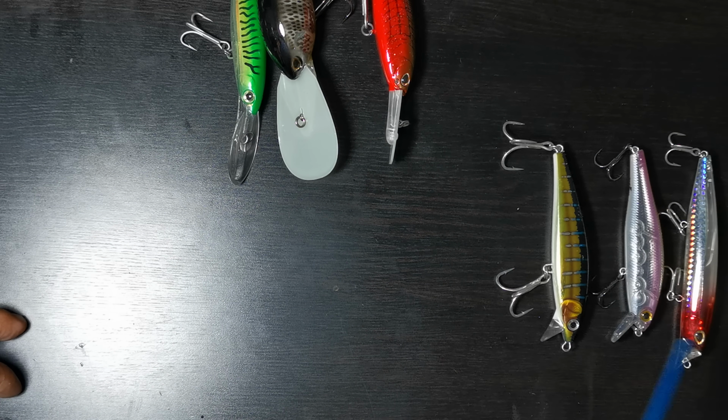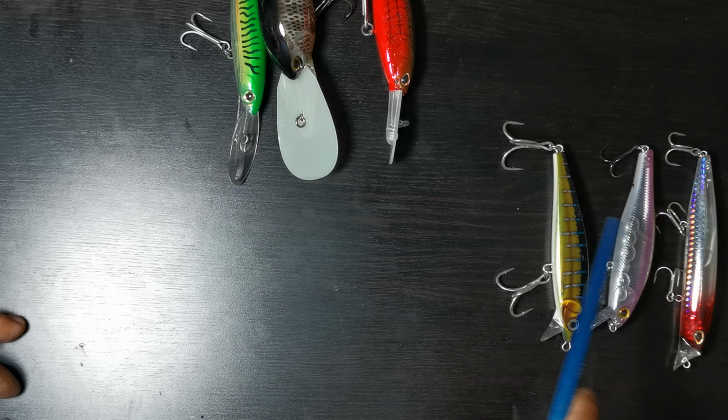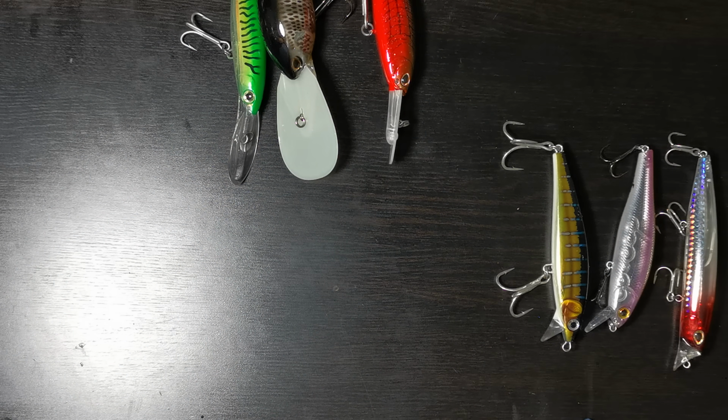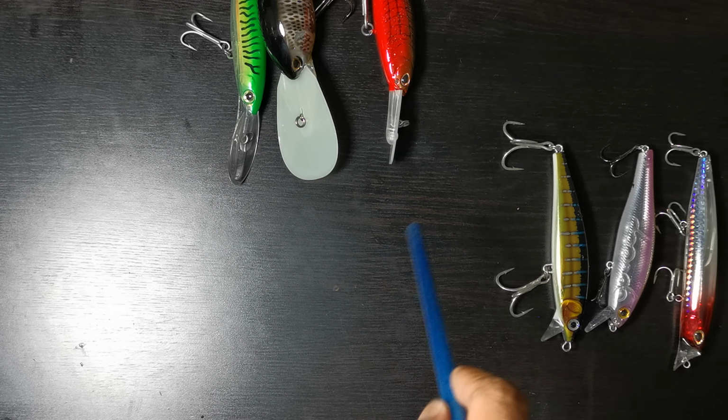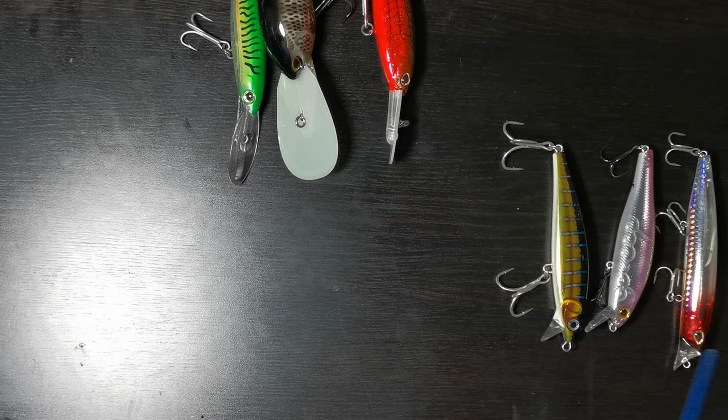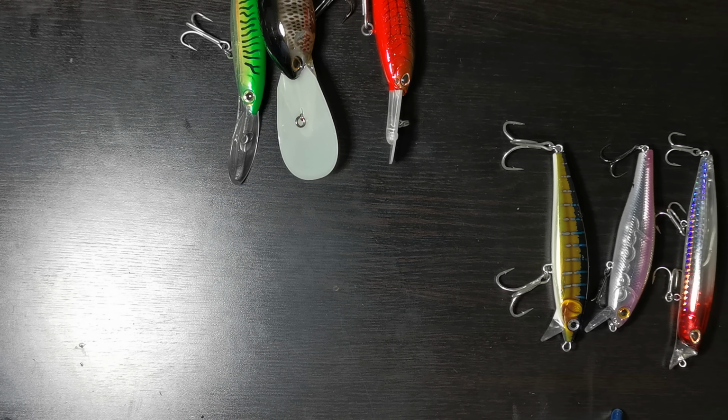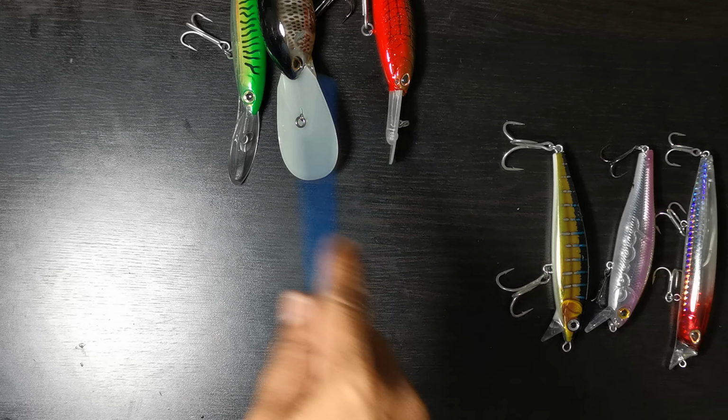So, put it there. Okay, so this is a floater. This is suspending, sinking. All of them have different types of lips. The angle's about the same. Okay, you can see that. And the lips do a lot of things for them. Their wobble, the dive depth sometimes, and we'll talk more about that with these three lures.